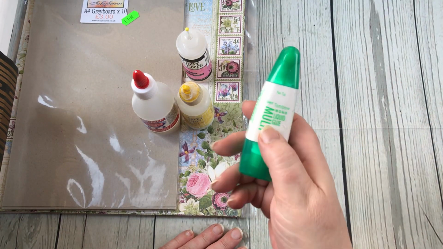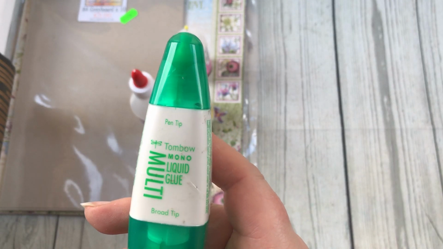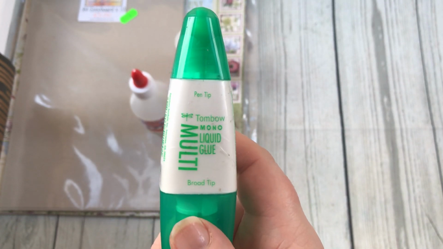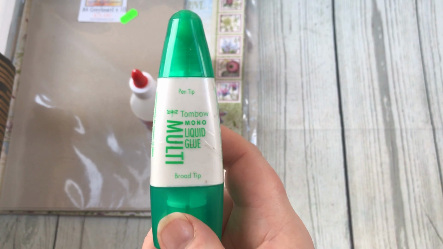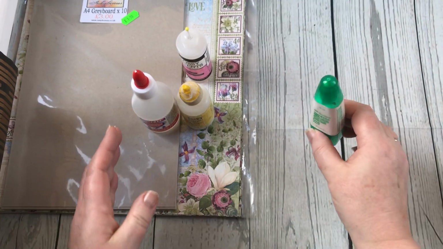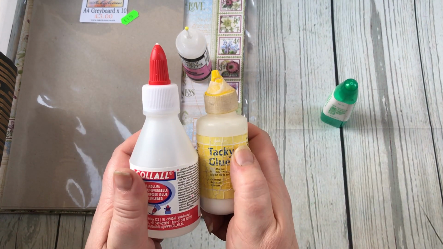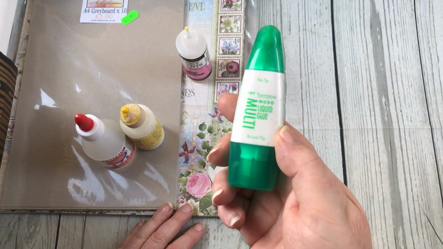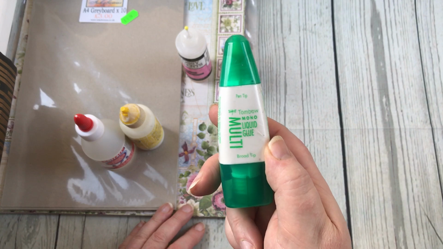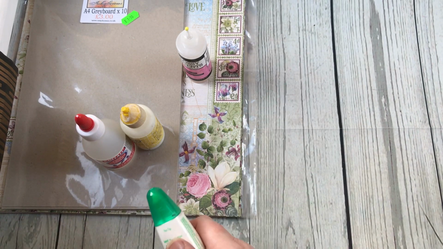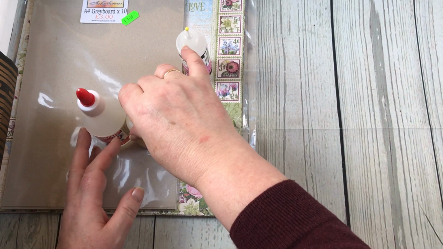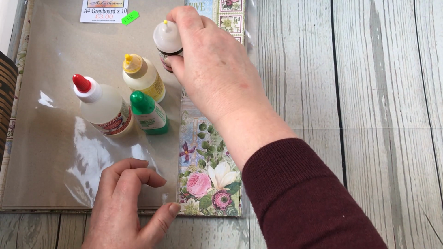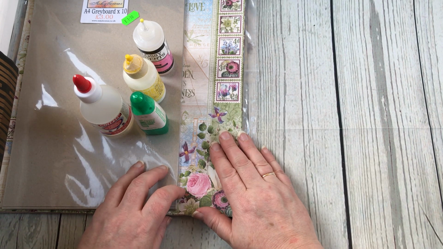And the other glue that I like using is the Tombow Mono Liquid Multi Glue. Now, this one is a very strong glue, and it adheres things very, very quickly. With these glues, there's a little bit of time to be able to maneuver things about a bit. Once you've got those 2 in contact using this glue, it's not budging. So those are the 4 glues that I use most of all, and you will see me using those throughout the videos.